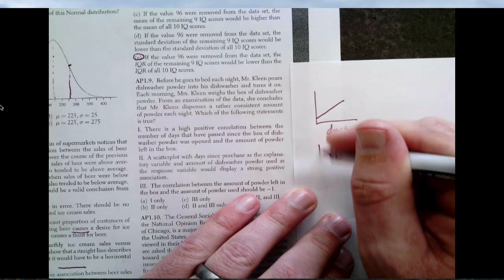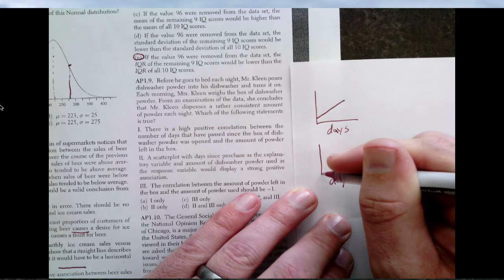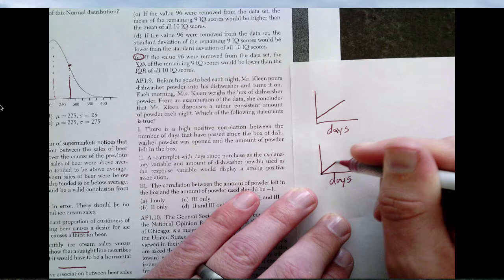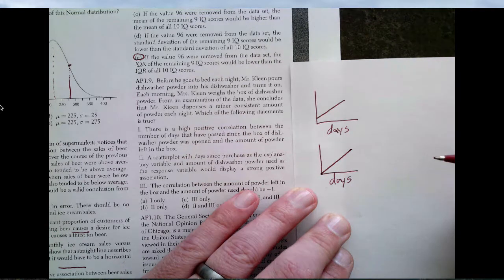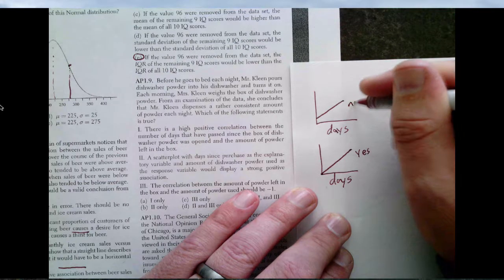A scatter plot with days since the purchase as the explanatory variable and the amount of dishwasher used would show a strong positive association. So the amount used, okay, that would look like days, and the amount that has been used, you start off at 0, okay, because you haven't used any, and then it rises. So the amount you've actually used would go up. So yes, that makes sense.